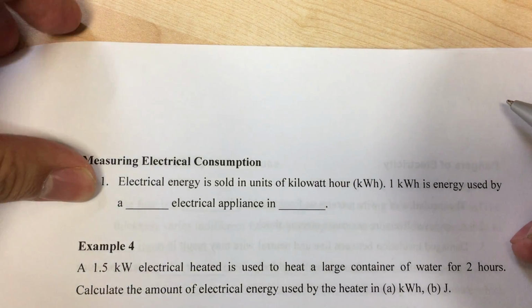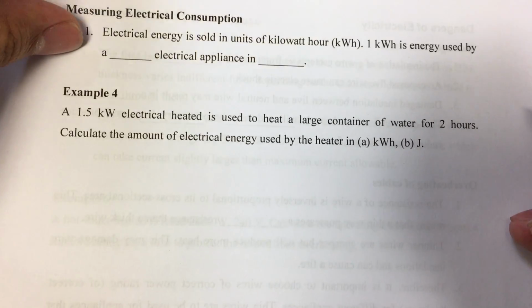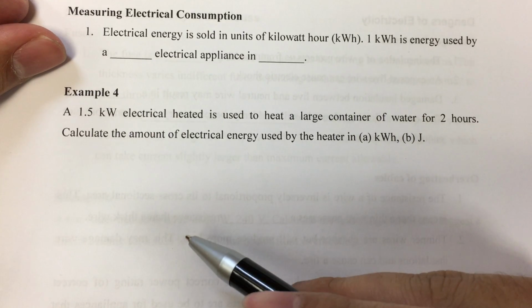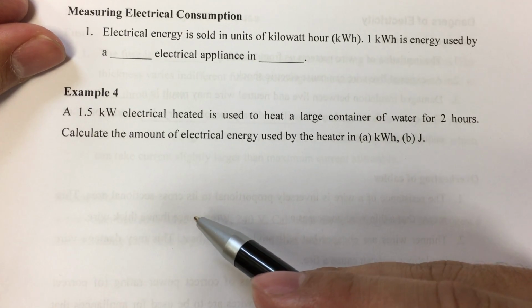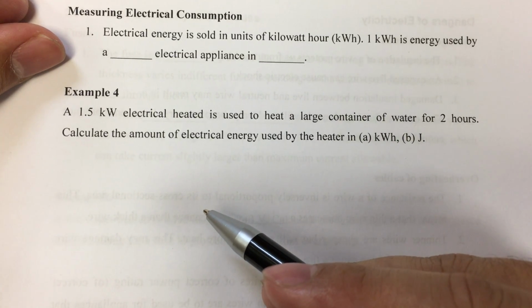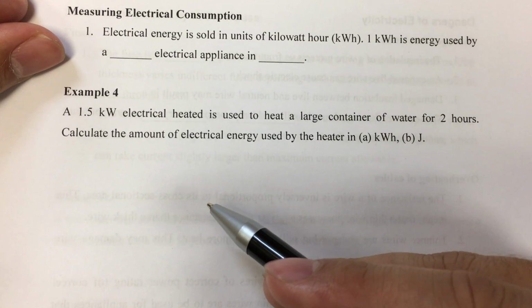Let's look at how to answer example 4. If you have not seen part 3 of the previous video, please go back and see part 3 first. Once you are done, we will continue from here.